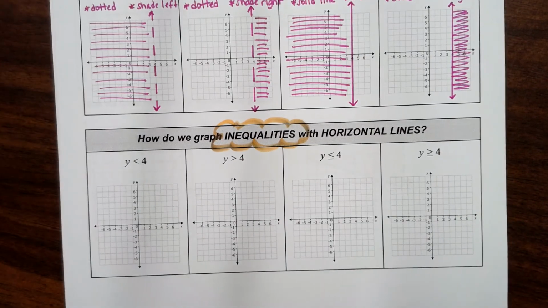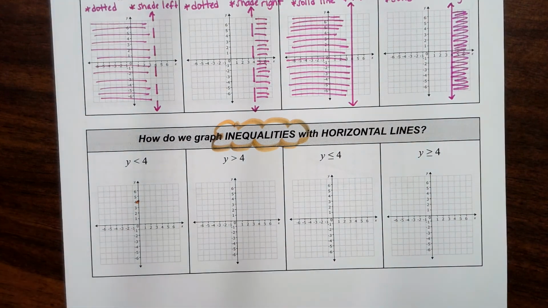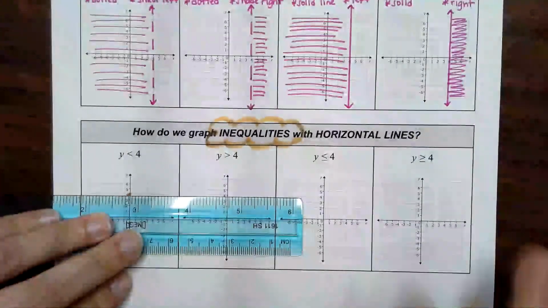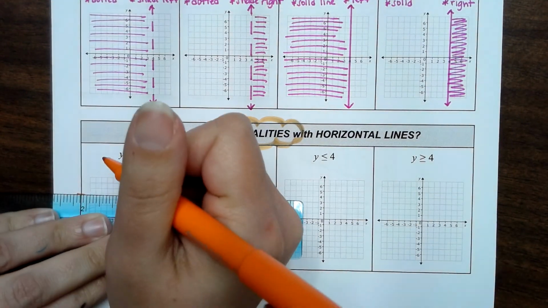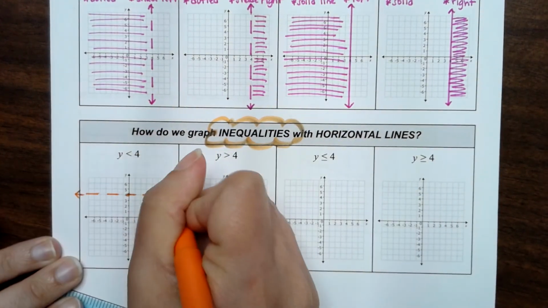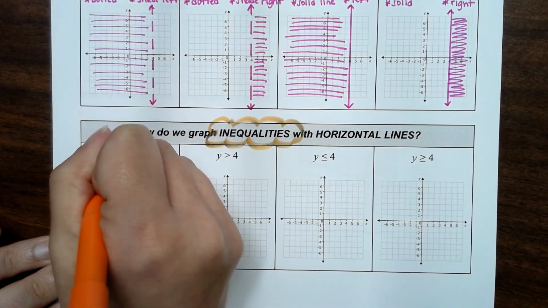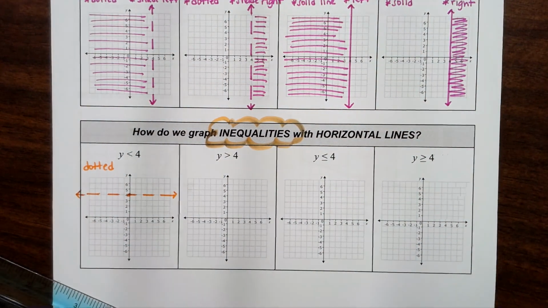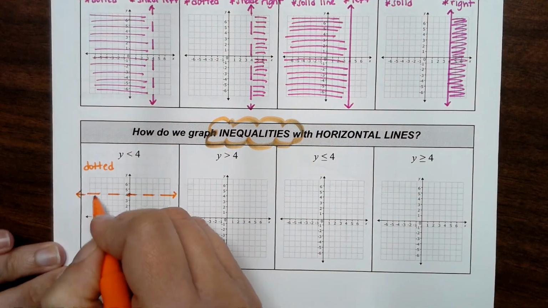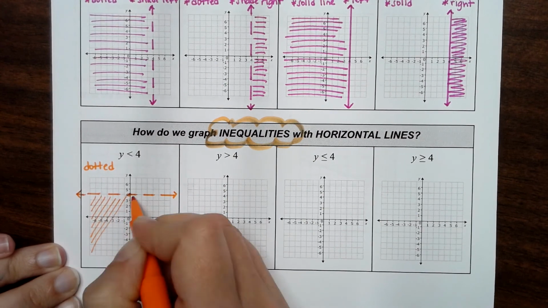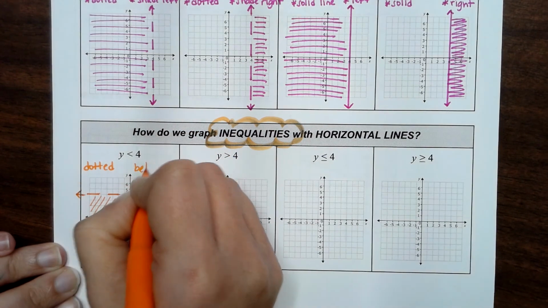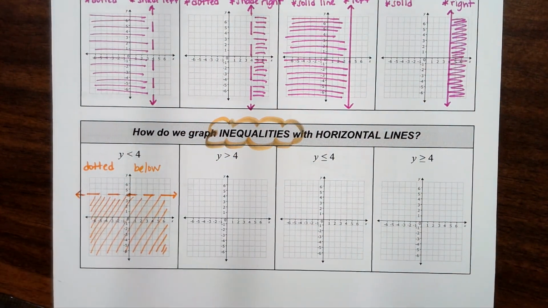So on this graph, I'm going to find the y value of 4, and I'm going to make a horizontal line there. Now, since this is a less than and there's no equal to symbol, I'm going to make this a dotted horizontal line because there's no equal to. Because this is a less than, I'm going to shade below the line. So we can go back to what we've always done, which is that shading can be above or below. In this case, it's going to be below because it's a less than.